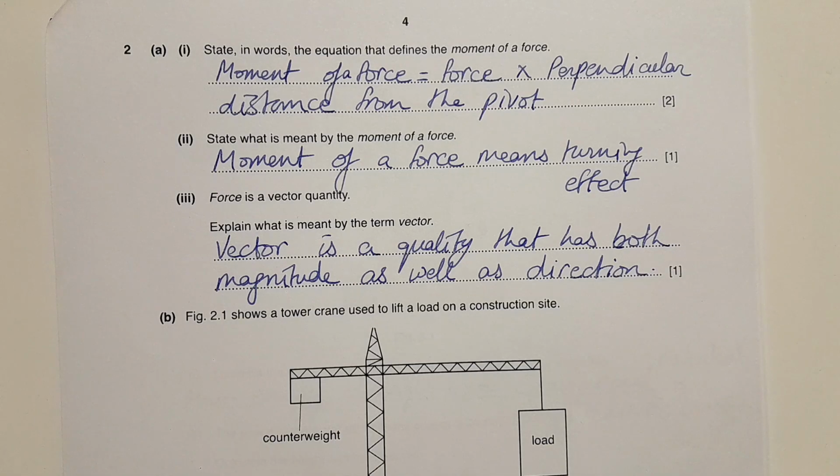Question 2, part A states state in words the equation that defines the moment of a force. Moment of force is equal to force times perpendicular distance from the pivot. Part 2 states state what is meant by the moment of the force. A moment of the force means the turning effect, which means the point from which the object turns, that's the moment of force.